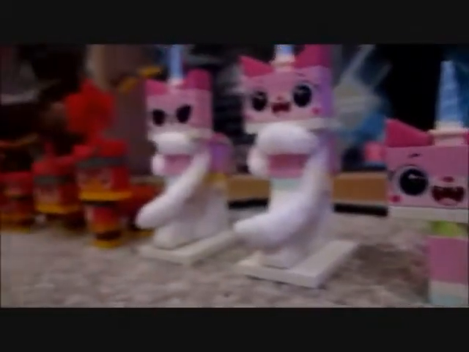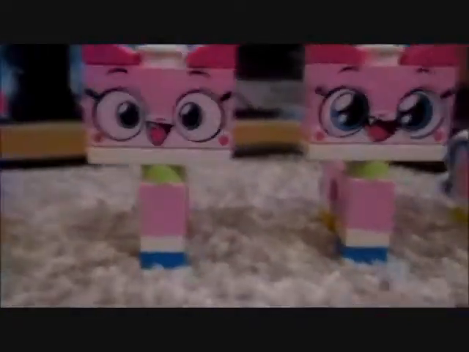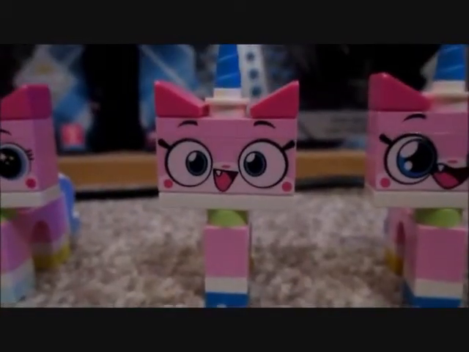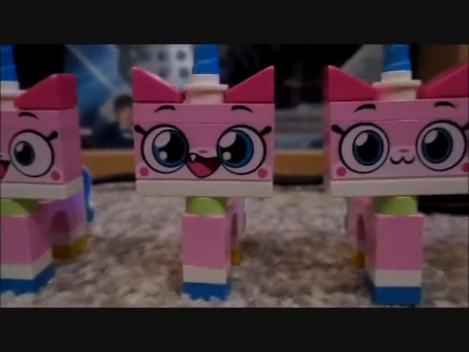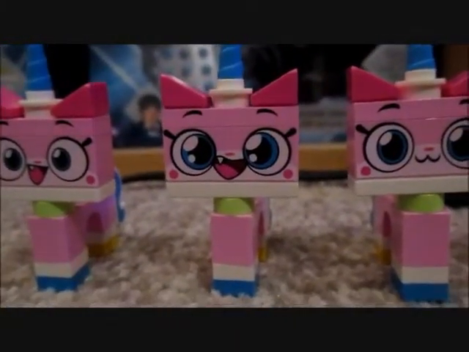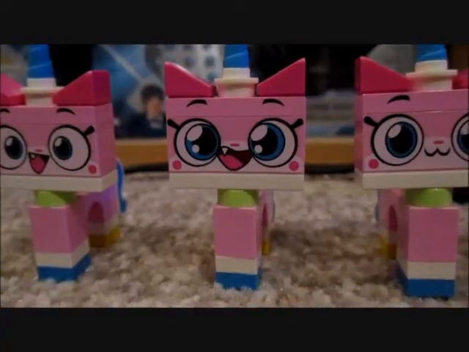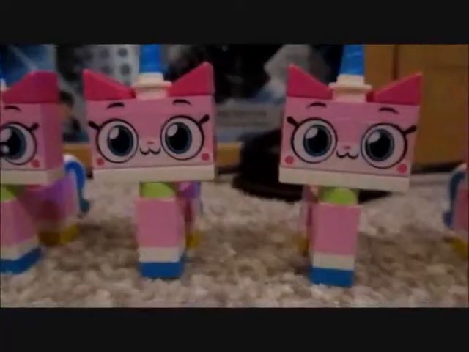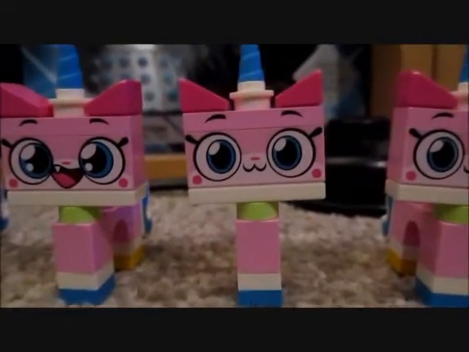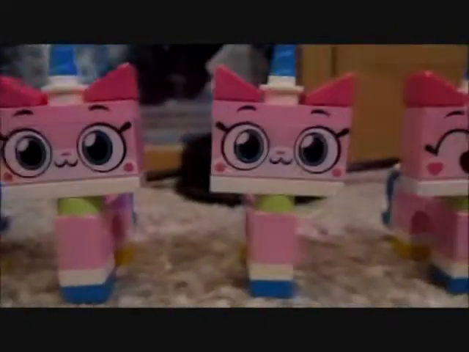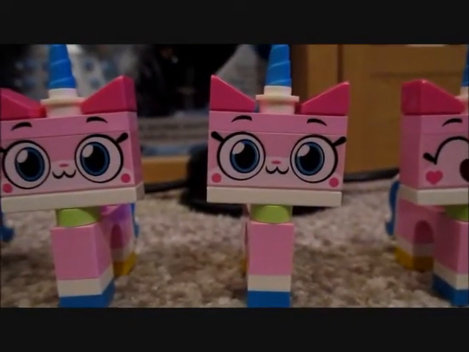So that's all the Unikitties from the movie. Now we move on to the Unikitties from the show. Here's a generic Unikitty with a cutesy face from the TV series. And cutesy Unikitty, where she's looking even happier than the previous one. These two Unikitties are the same model. One came from the Dr. Fox's Lab set and the other one came from the Unikingdom bucket set.